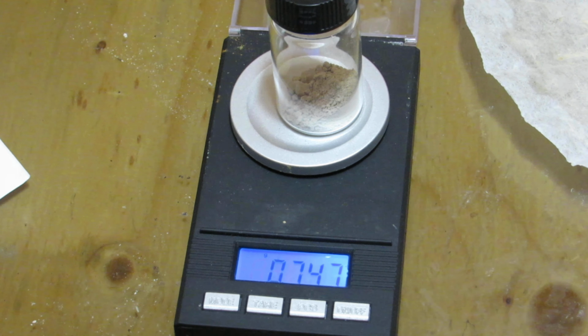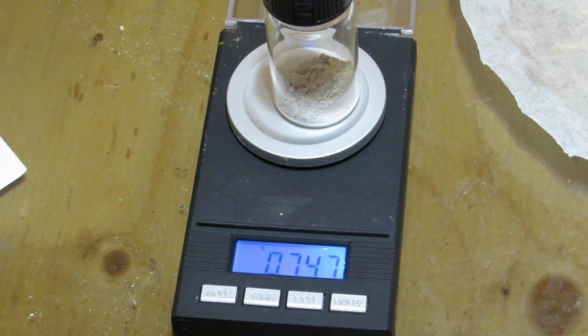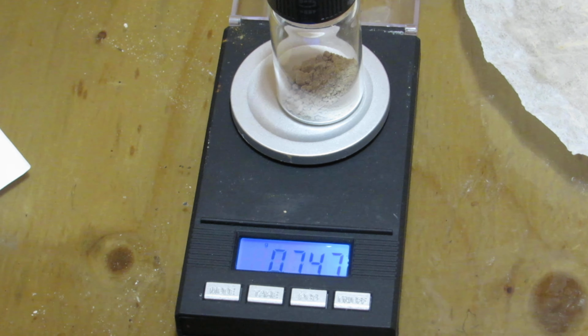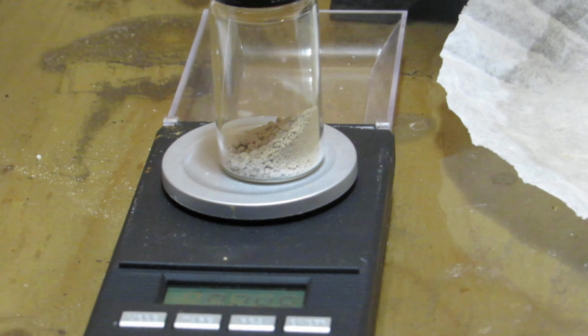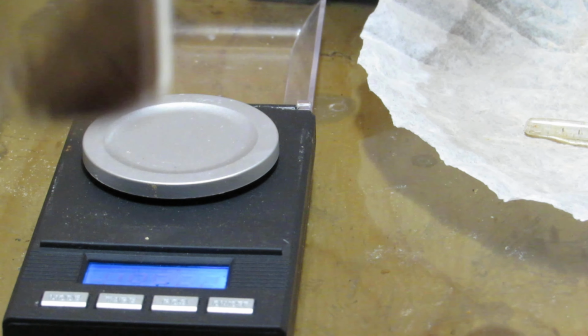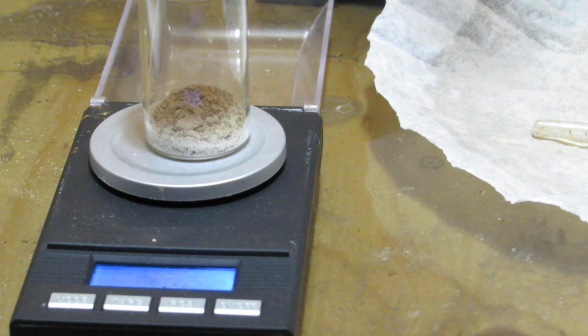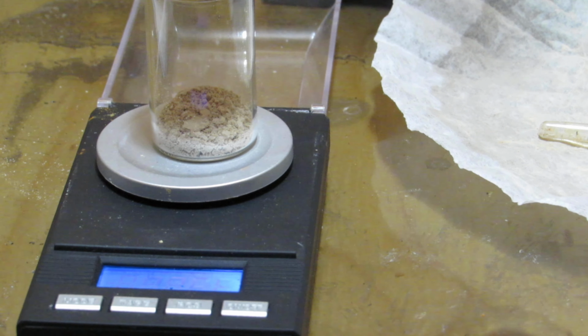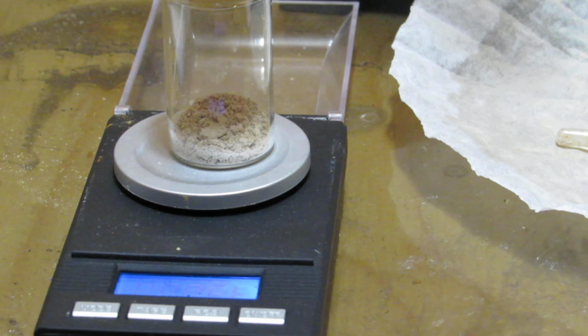After allowing the theobromine to dry, a final weight of 0.747 grams of theobromine was obtained. This is a 56% yield based on the average theobromine concentration of 26.34 milligrams per gram in raw cocoa powder. In a future video, I plan on methylating the theobromine to convert it into caffeine, so keep an eye out for that.